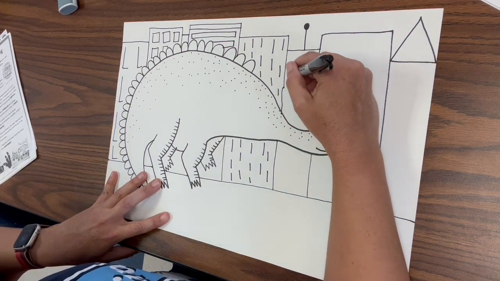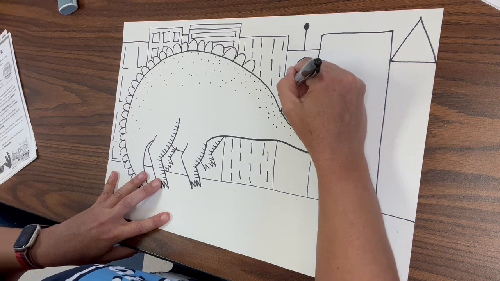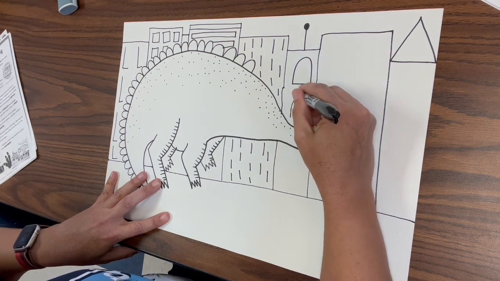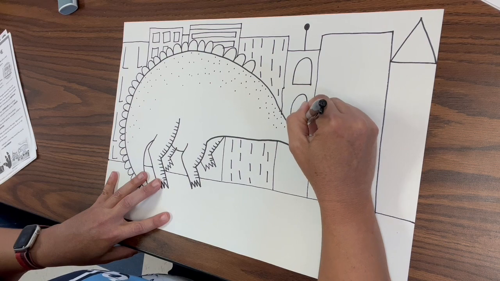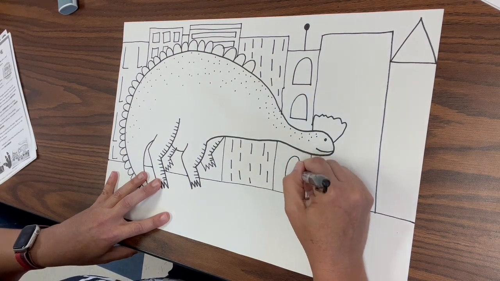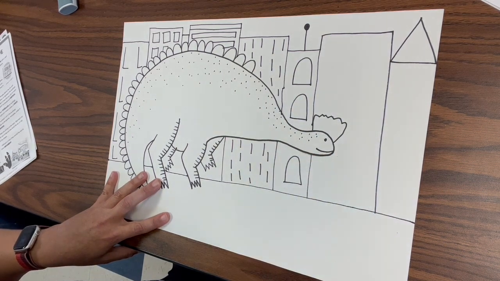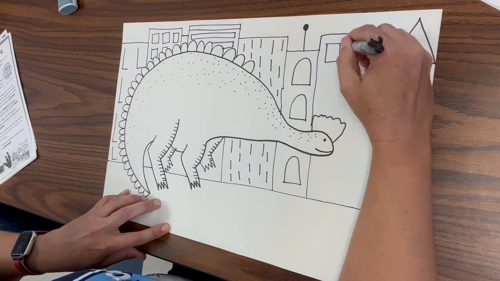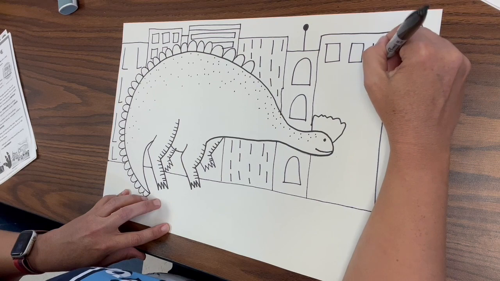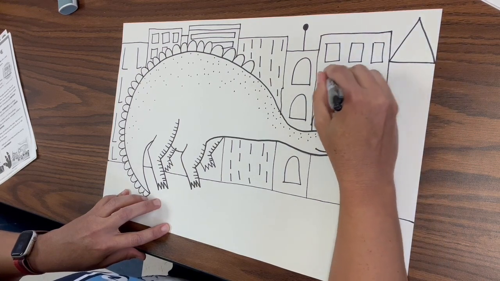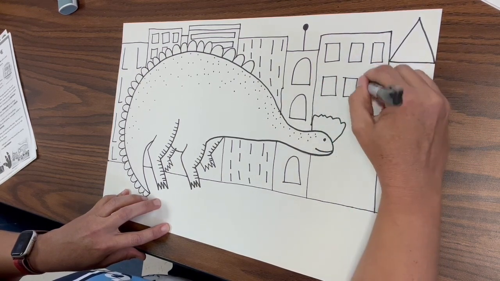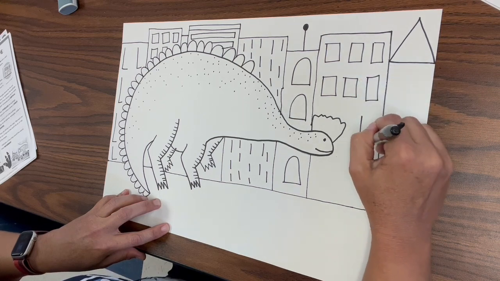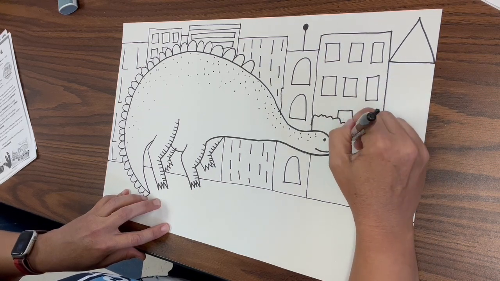We'll do those rainbow, line, rainbow, line, rainbow, line, squares, my dinosaur is going to get in the way here.